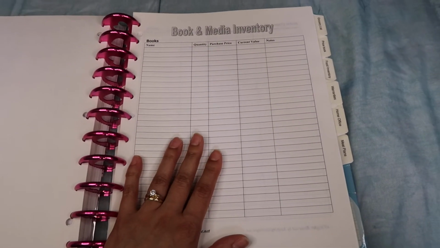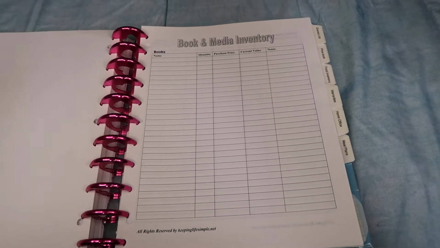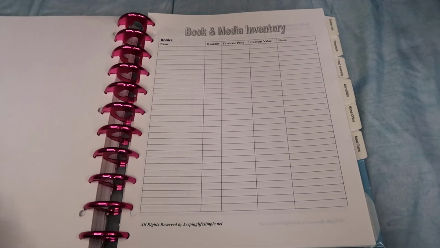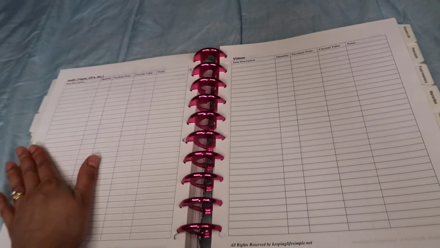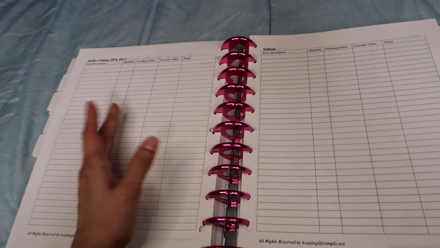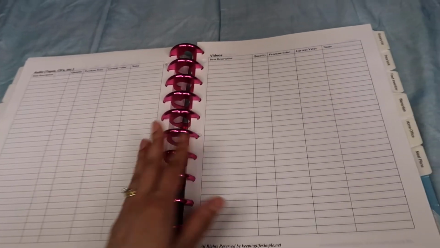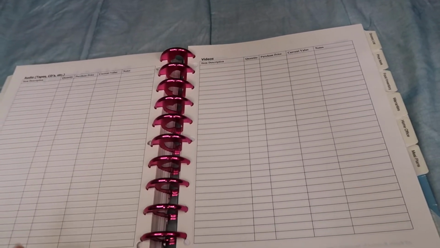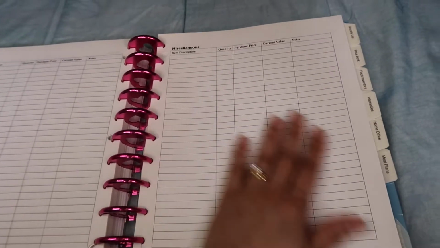So I would like to do an inventory of them because I want to keep a tally of which ones I've read and which ones I need to read. And again, you have audio for tapes, CDs, things like that. I do have a collection of, believe it or not, VHS tapes and DVDs. So now that I have all this free time, if I can get around to it, I would like to inventory all that stuff. And then you have a miscellaneous sheet.